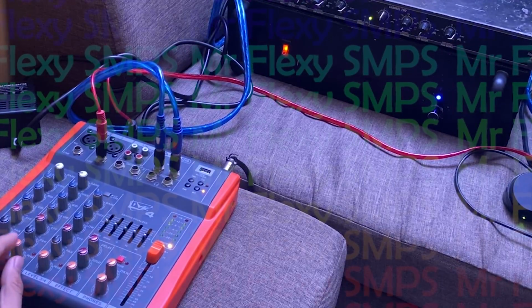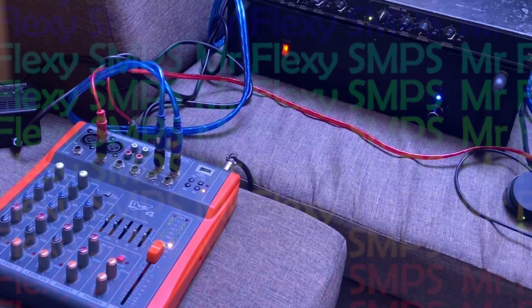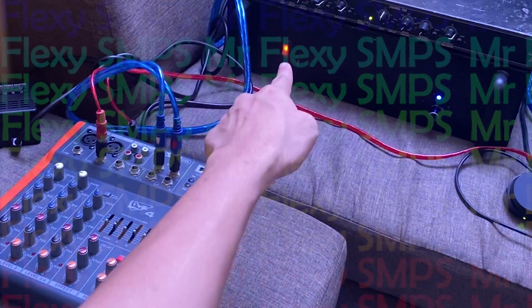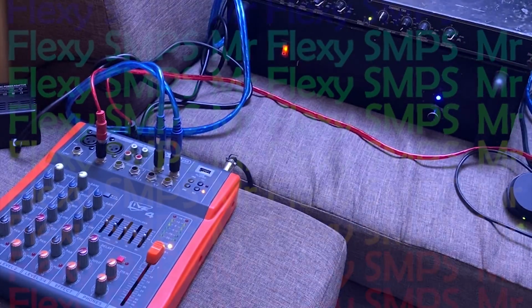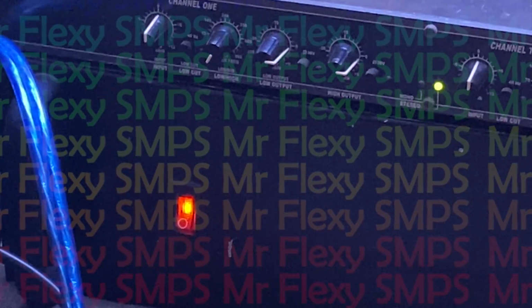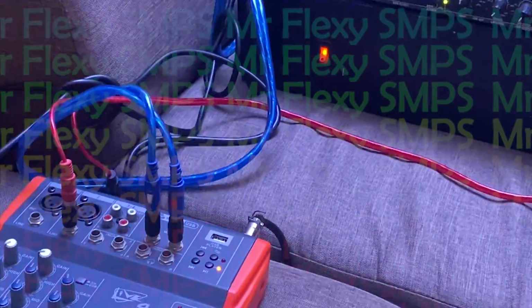So when we check the frequency, I'm going to be playing 100 hertz, even though the crossover is at 45. You can see the crossover knob is at about 45 hertz. Now I'm going to be playing a 100 hertz tone. Let me show you that. So I'm now playing a 100 hertz tone track, so you can see that. There is your 100 tone. So we're going to try how it sounds.